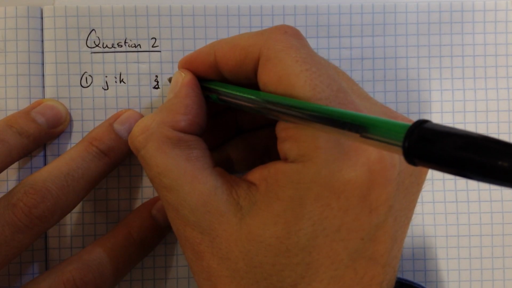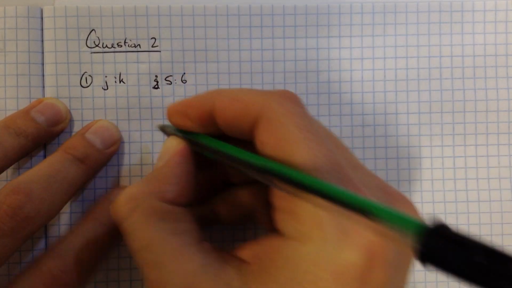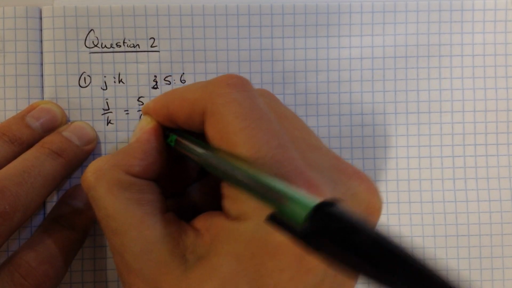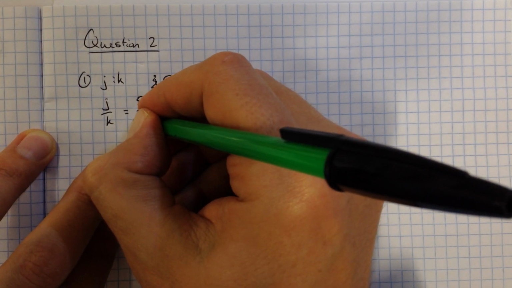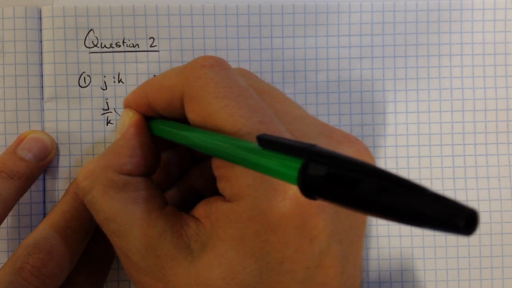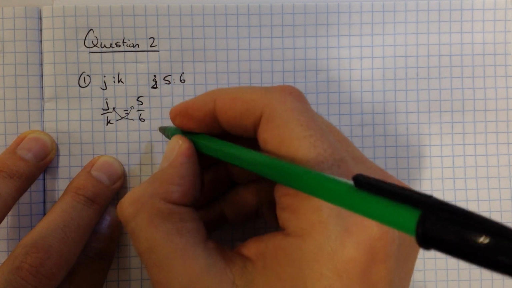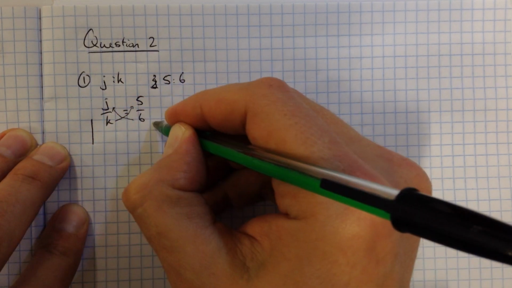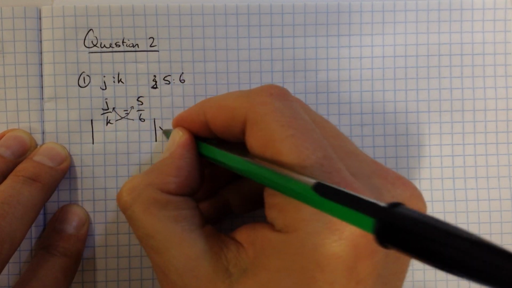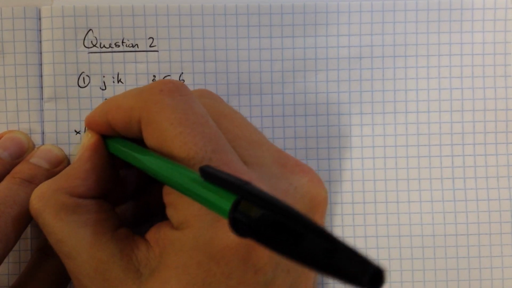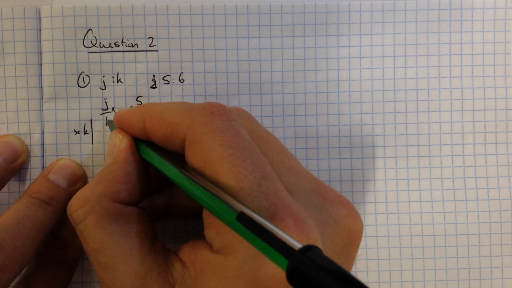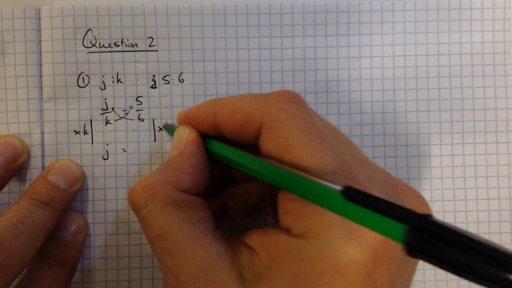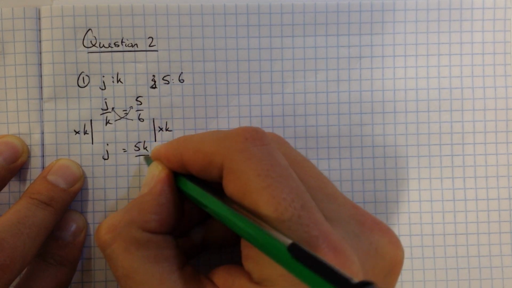Let's start off with 5 to 6. J to K is 5 to 6. Therefore, J over K is equal to 5 over 6. You can either do the shorthand multiplication we talked about, or let me show you the longer way of writing it out. I'm going to multiply by K. Could have multiplied by 6 first too, that's okay. J divided by K times K is just J. And 5 times K over 6 is 5K over 6.